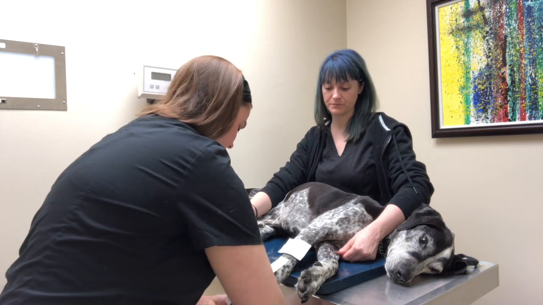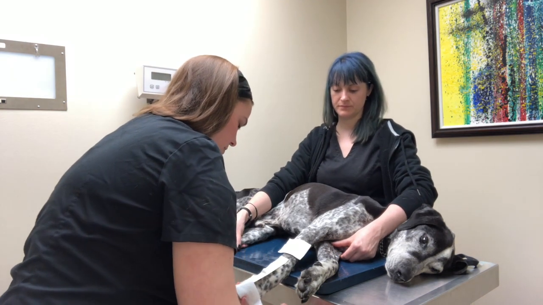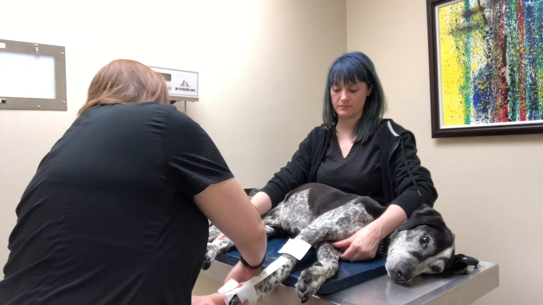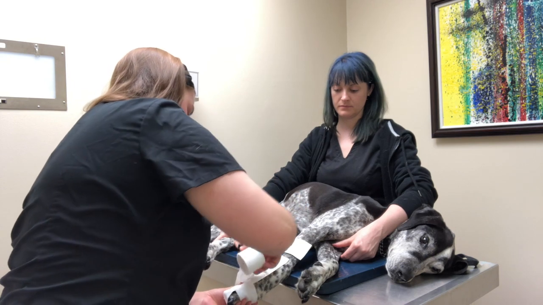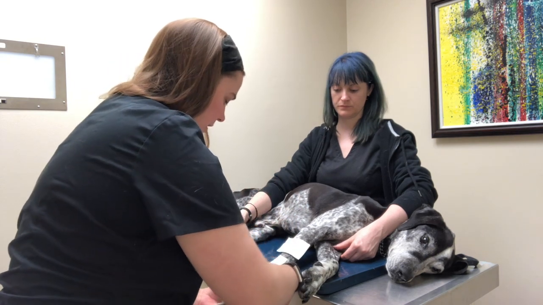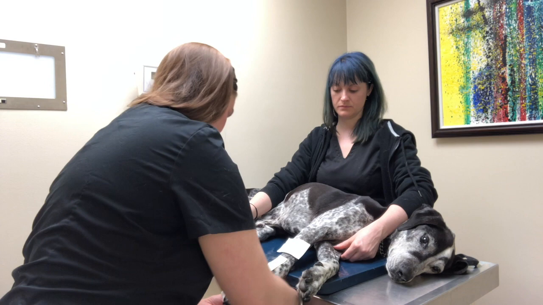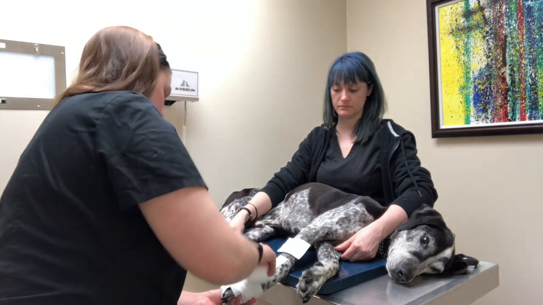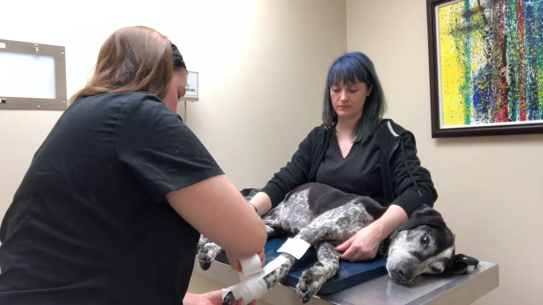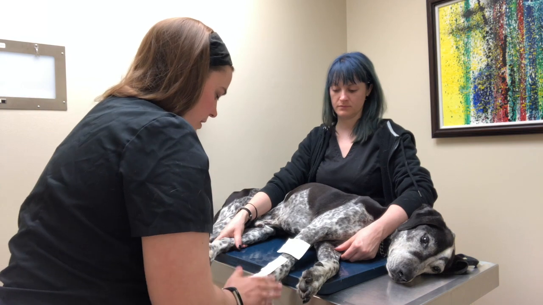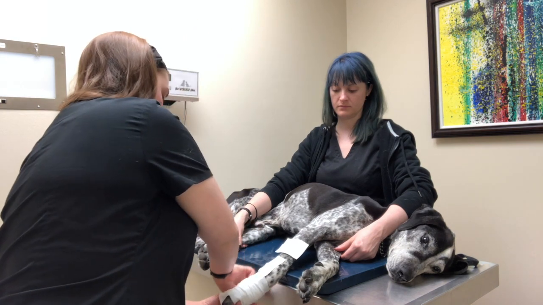We want to wrap from the distal part of our limb up to the proximal portion. And as we go, we're going to cover 50% of the padding that we've already laid. And you want to do this somewhat tight and as wrinkle-free as you can.